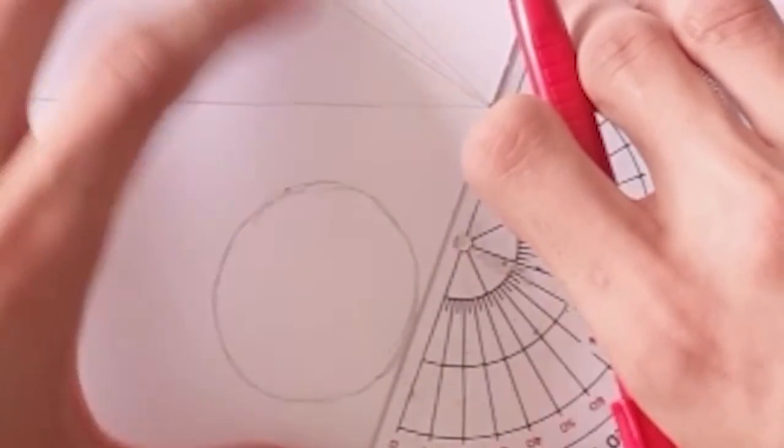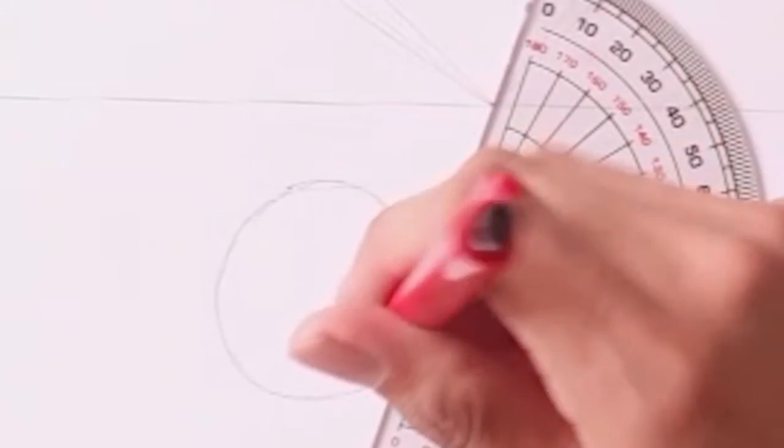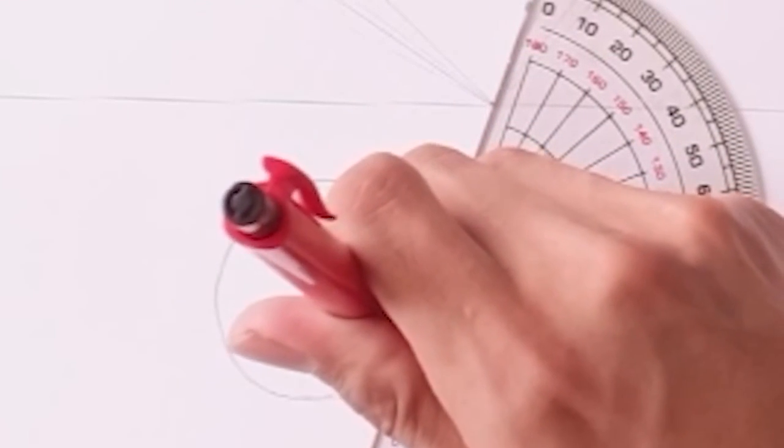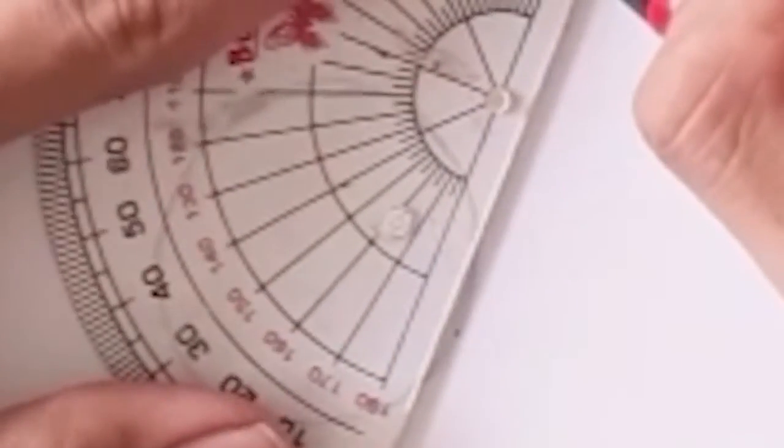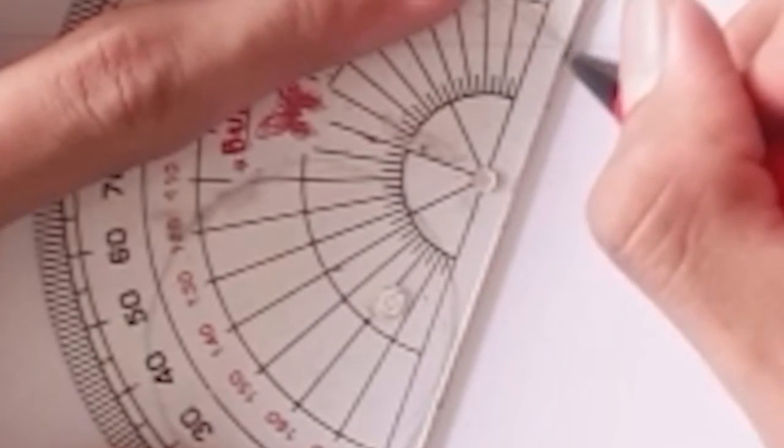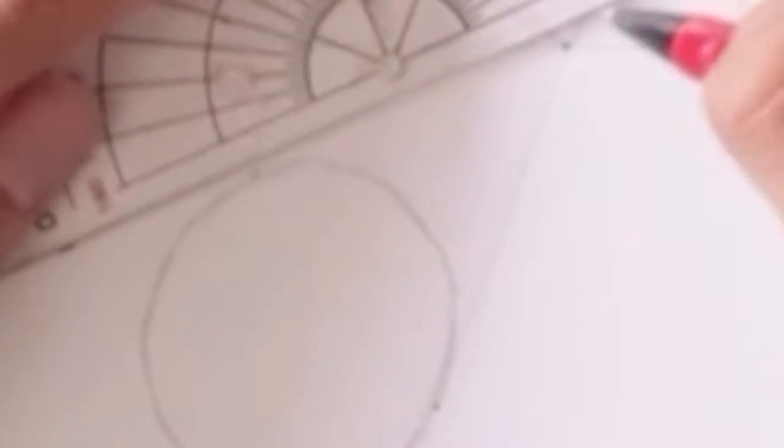Right, I found it. It already touched the circle, so this is the edge. Then, after we found the edges of the circle, we just need to make a soft line here, and then here. Okay, that's great.